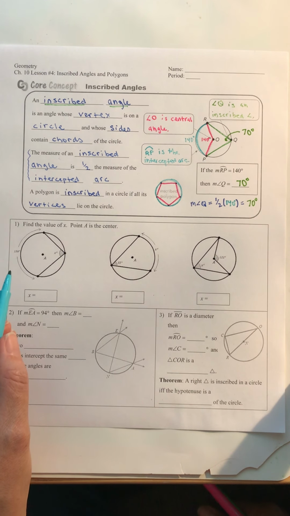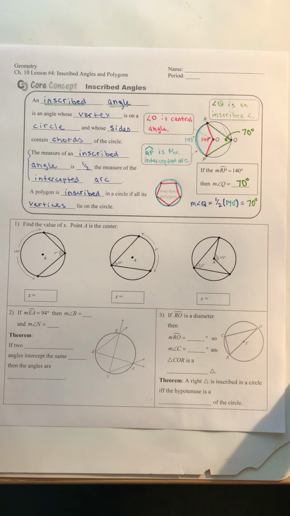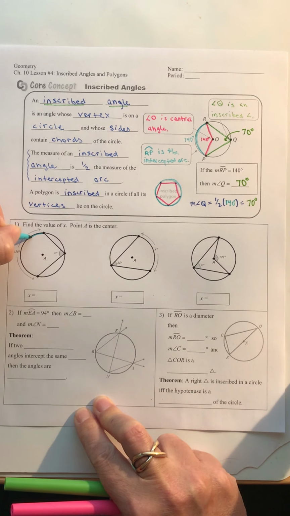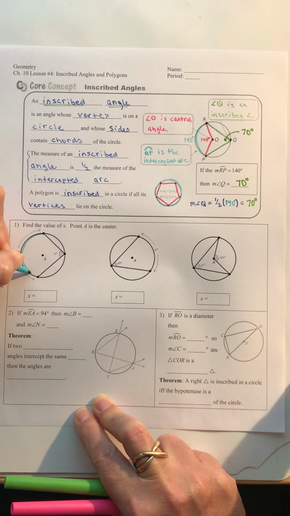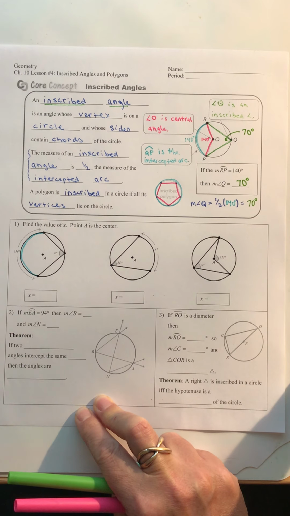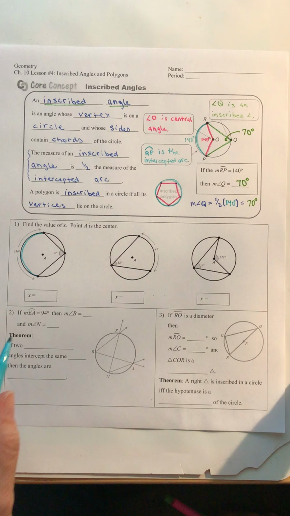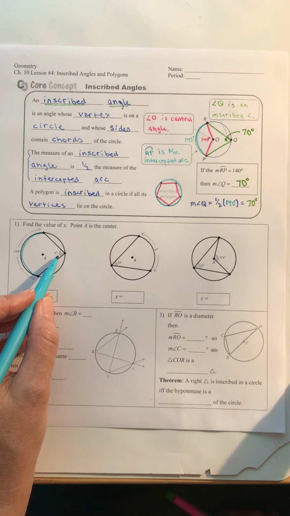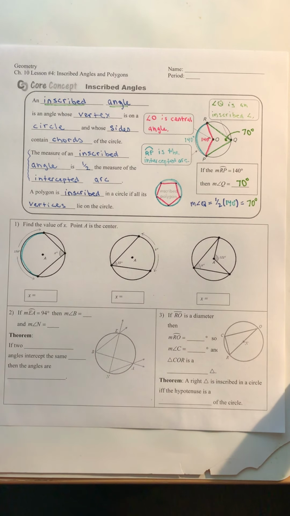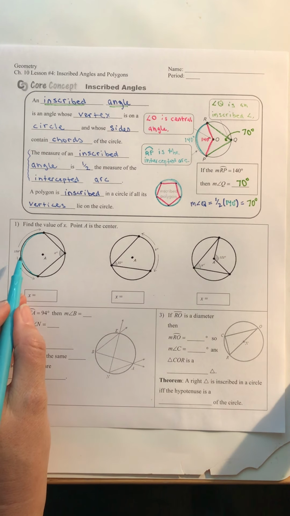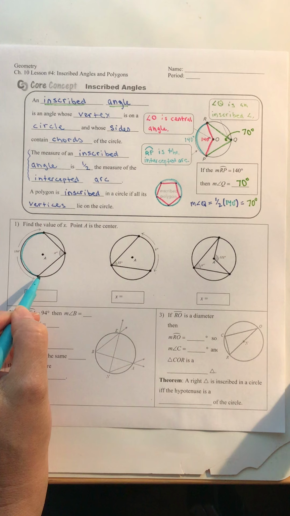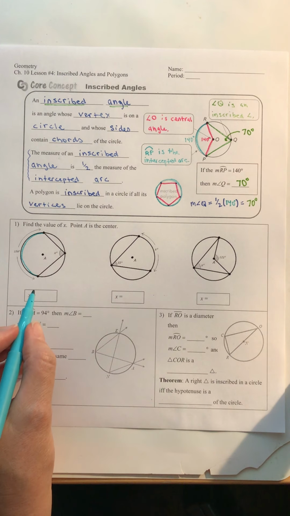All right, so in this case, I'm told that the intercepted arc is 156 degrees, and I want to know what the measure of this angle is. So in order to figure out what this angle is, I know that the inscribed angle is equal to half of the intercepted arc.